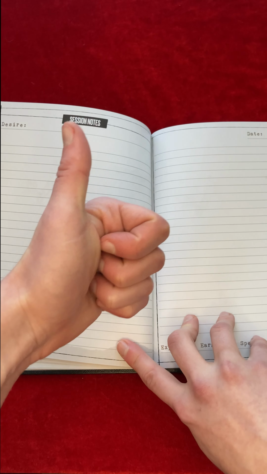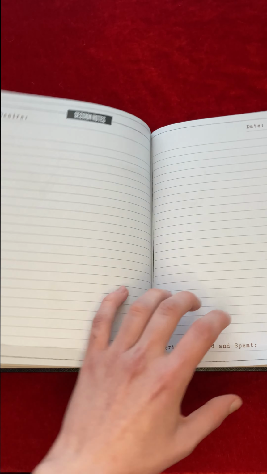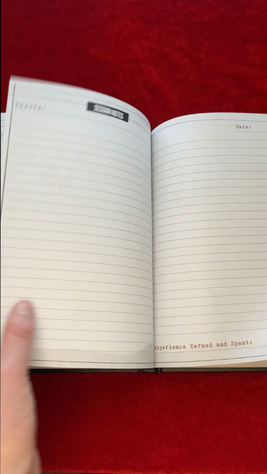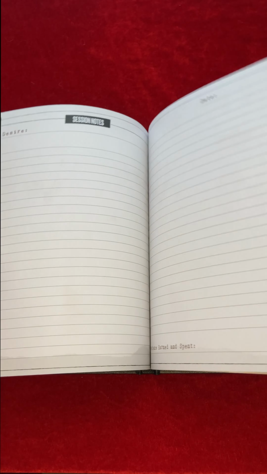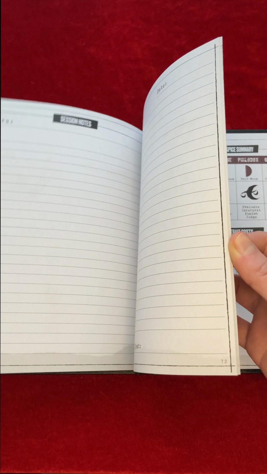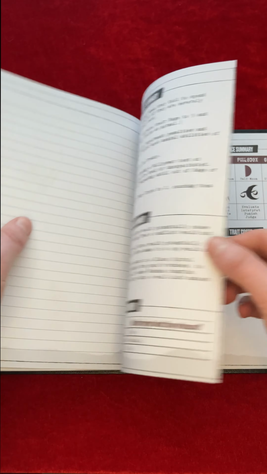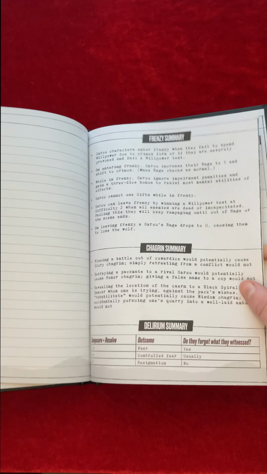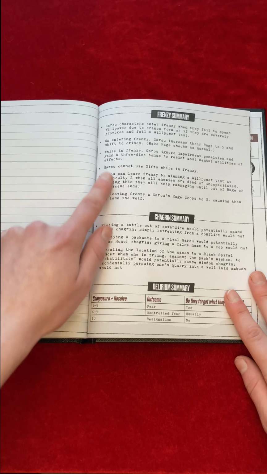I'm a note taker. Note taking is really good. Everyone should note take. And I love that they have a little date section so you know when the session occurred, and you can fill these pages full of whatever you find useful as you're playing your Werewolf the Apocalypse game. And you flip to the back, and there's more quick reference guides, which is super helpful. I like to find things quickly so I don't disturb the flow of play.